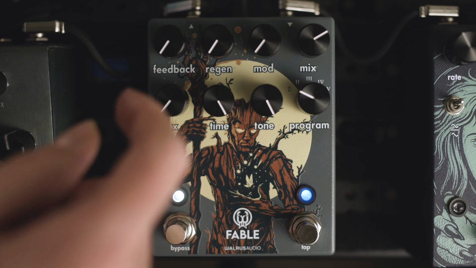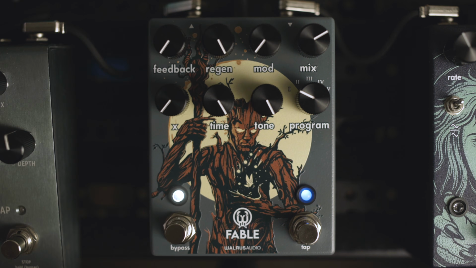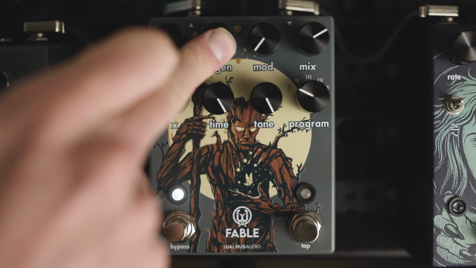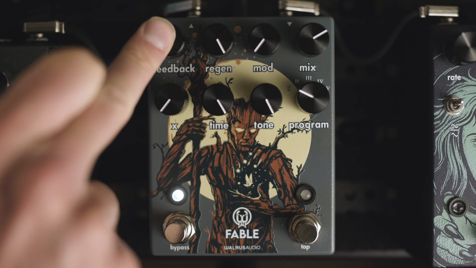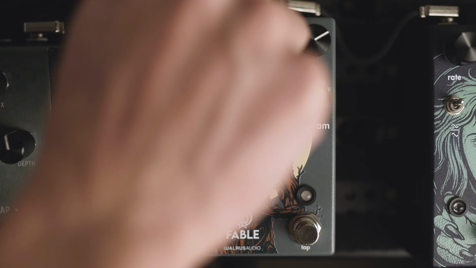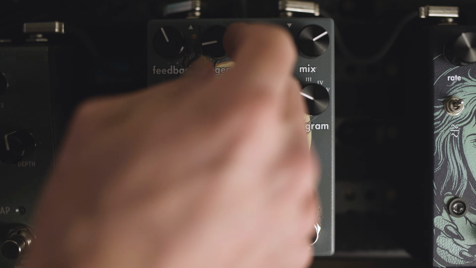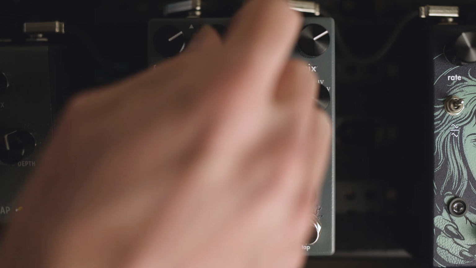versus if we take the gain on the feedback all the way down and we increase that regen to max. So now we are getting a lot of regeneration on DSP B, which is going to be your granular, and not a lot of regeneration on your delay. You can hear that one of these feels like it's more of a delay and one of them feels like it's more of a granular. And the fun of this pedal is finding out where you want those to blend together.